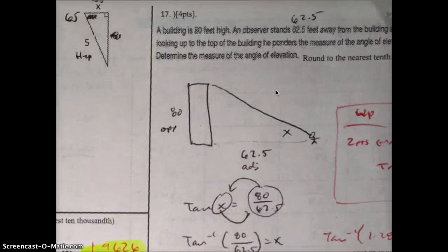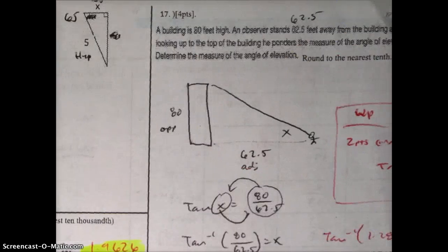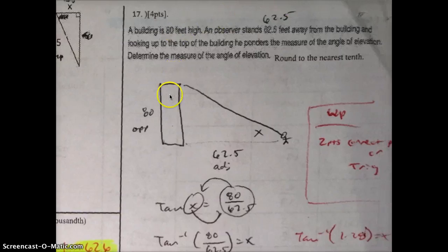Question number 17. A building is 80 feet high, so draw a building. An observer stands 62.5 feet away. So here's the building. There's 62.5 feet away from the building and is looking up to the top of the building. He measures the angle of elevation. Remember, elevation is like an elevator looking up, so there it is, x. Determine the measure of the angle of elevation, round to the nearest tenth.